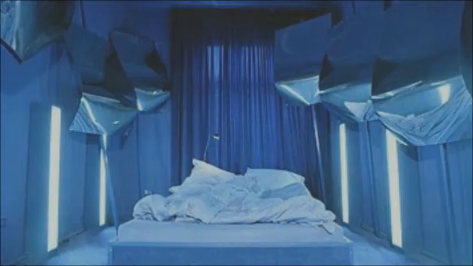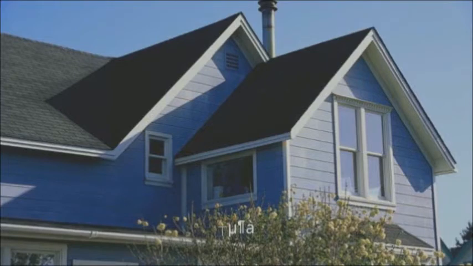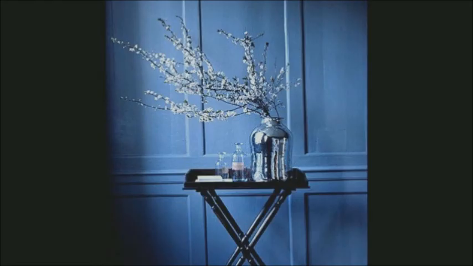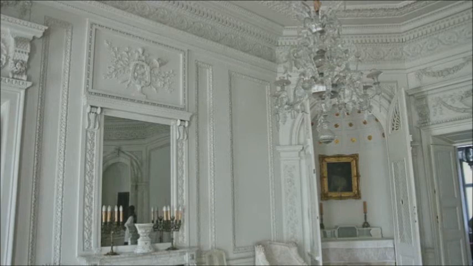Do you feel anxious in a blue room? Why are some people addicted to it? Maybe because it's their way of showing harmony, loyalty, winter, cleanliness, skies and seas. But how about the negative side of it? It can cause depression, coldness. How about the color white?